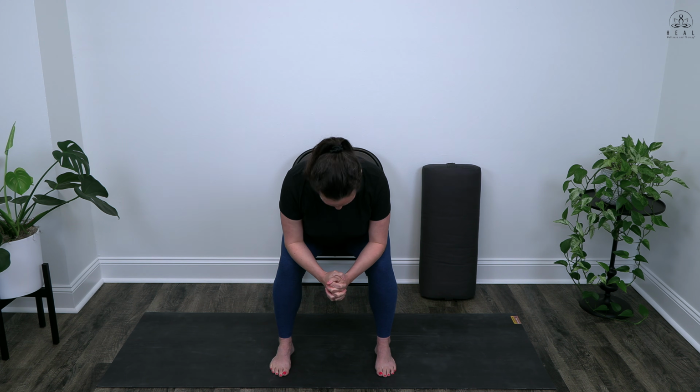Assume the toilet bowl position. So you know what I mean. Drop those elbows down onto the thighs. Once you have your elbows dropped down onto your thighs, interlace your hands.